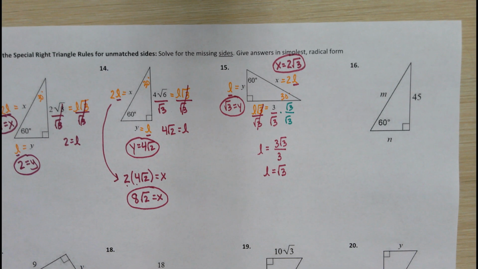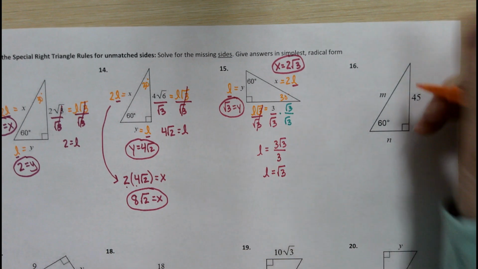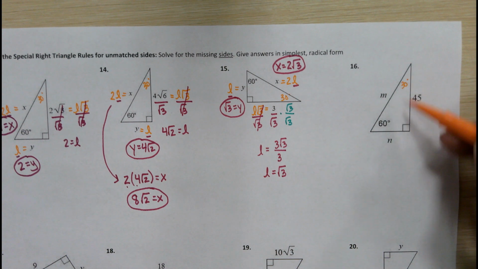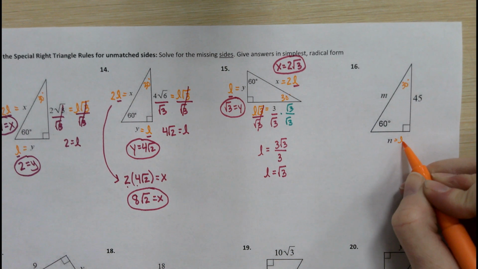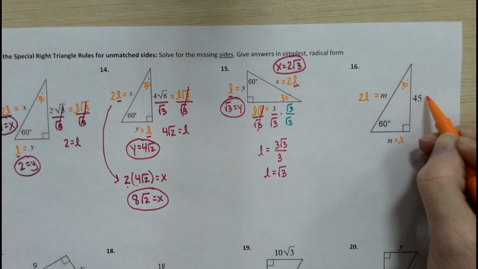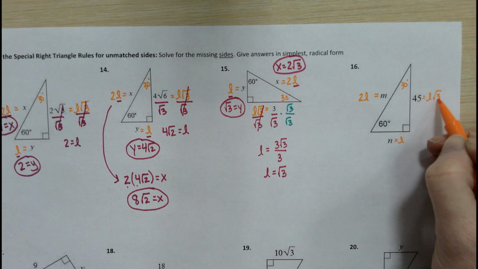I think the same issue is going to pop up here in number 16. So if this method here doesn't make sense, go ahead and watch through this one and see if you like this approach a little bit better. Across from the 30 is the shortest leg equal to L. Across from 90 is going to be 2L. Across from 60 is going to equal L root 3.